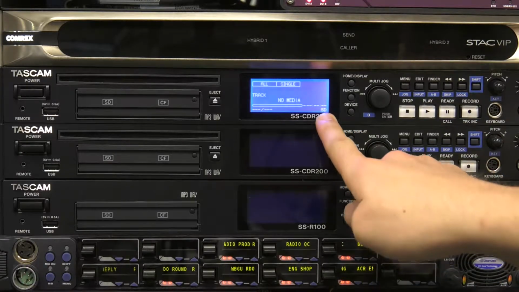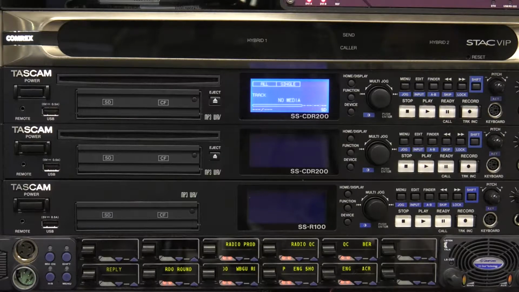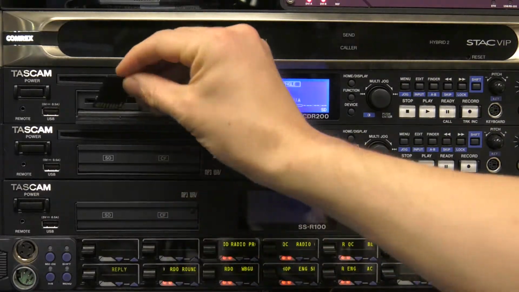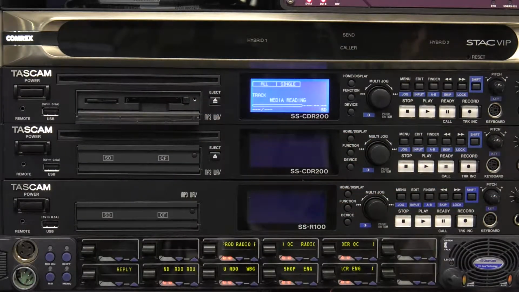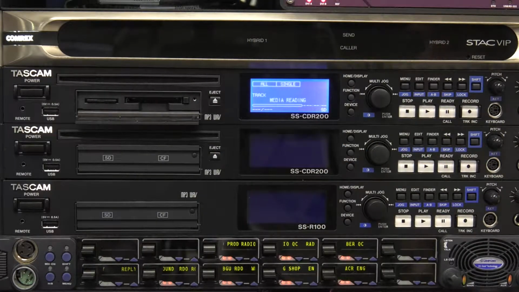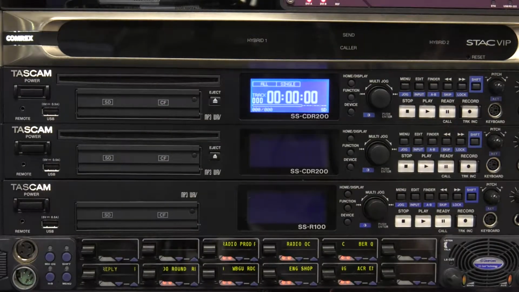So now I have an SD as my device set, and now I just have to actually enter the SD card into the slot here, which requires a little bit of a push, and it will do some media reading for me. Depending on how much material I have on there, it varies how long that takes. I have a blank SD card, so I have 0 tracks and 0 seconds already taken up on this card.